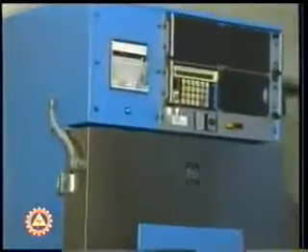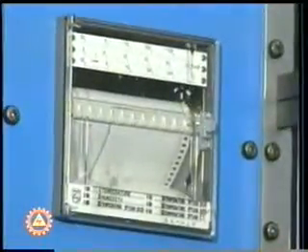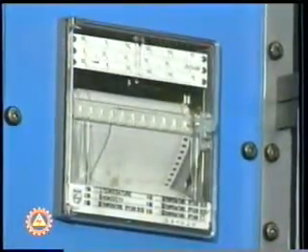Now, we subject the system to burn-in tests for 48 hours. After this period, the system is checked and debugged again if it is not functioning properly.